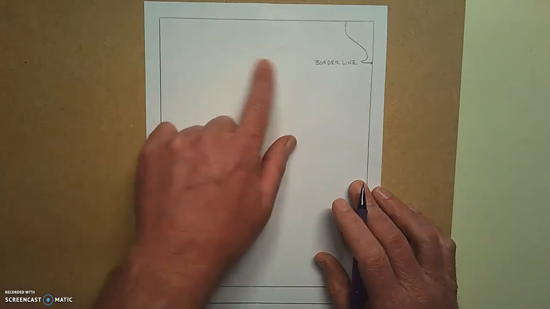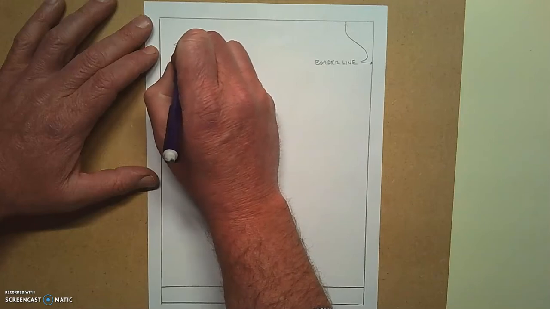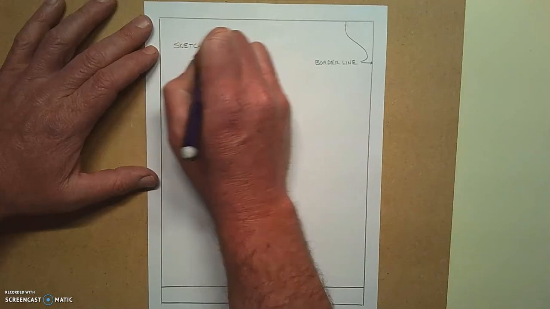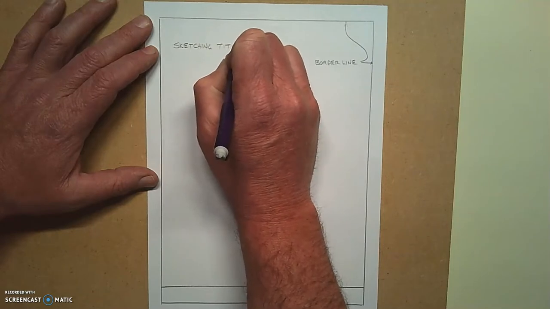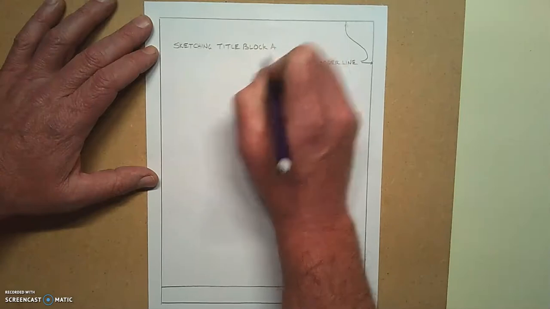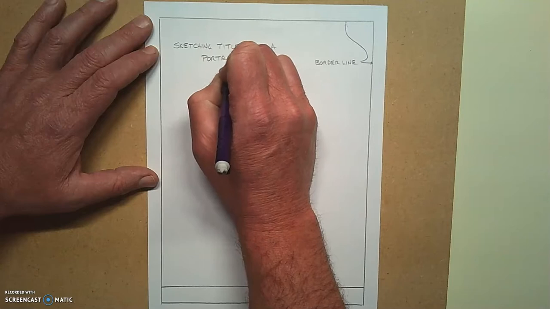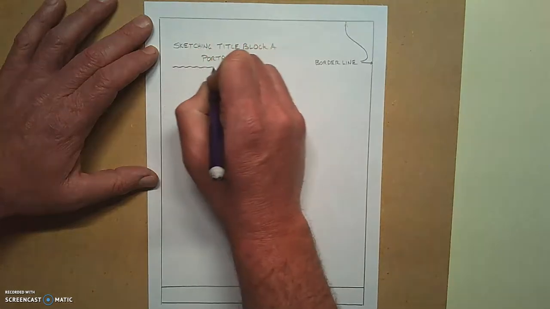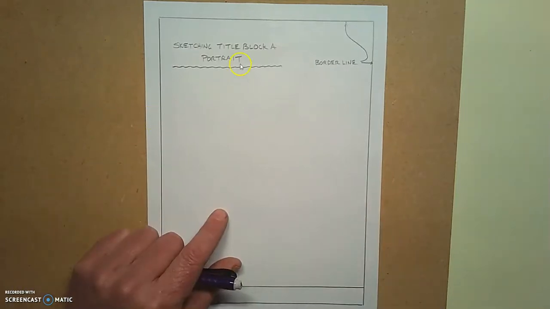I'm going to give this a title right now. I want to call this Sketching Title Block A. And then this is going to be Portrait. I'm going to give that a little title. Okay, we'll zoom in on that for just a second.